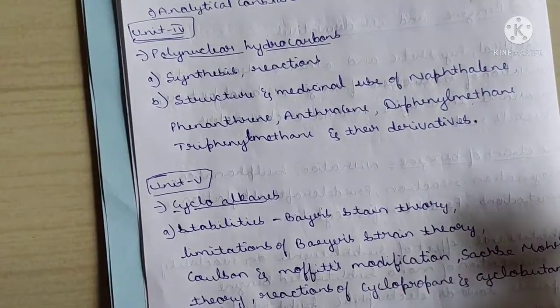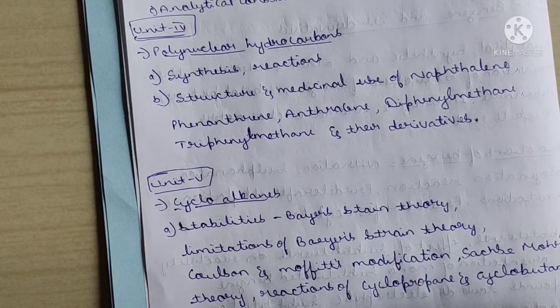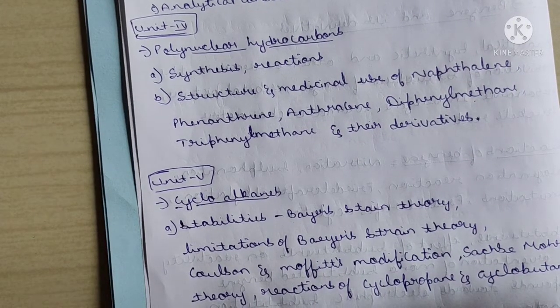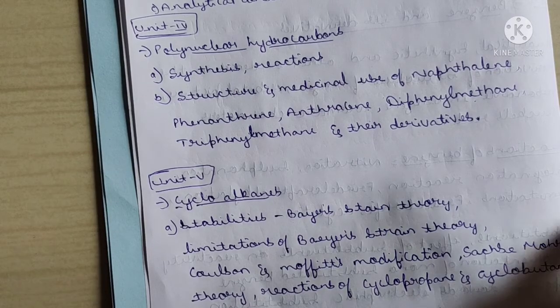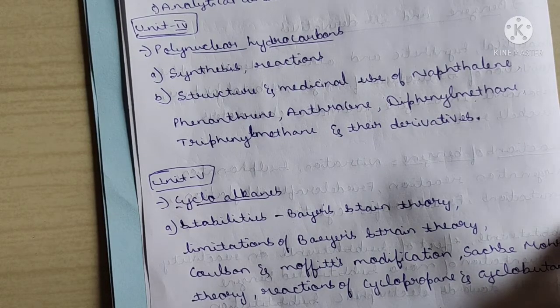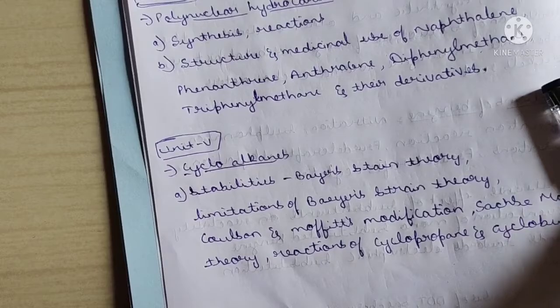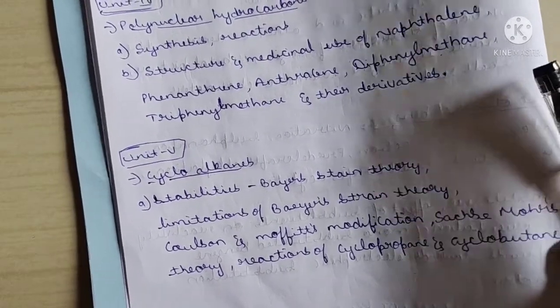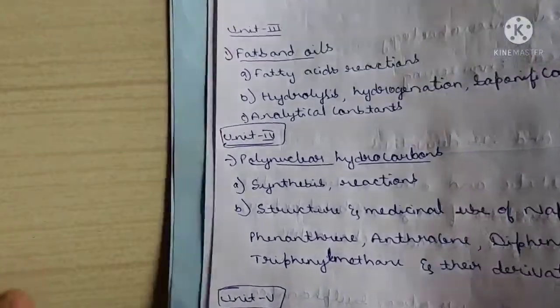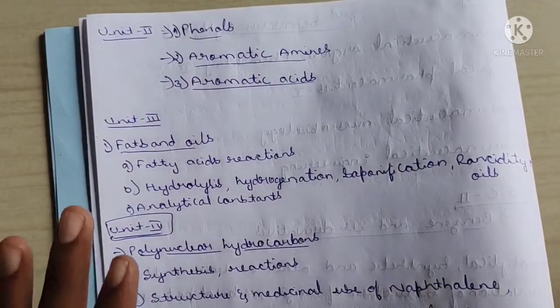In unit 5, let's move. Here we discuss cycloalkanes, cyclic structure, stability according to Baeyer strain theory, and limitations of Baeyer strain theory. Then we will study the theories and reactions of cyclopropane and cyclobutane. Yes, this is the pharmaceutical organic chemistry we discussed.